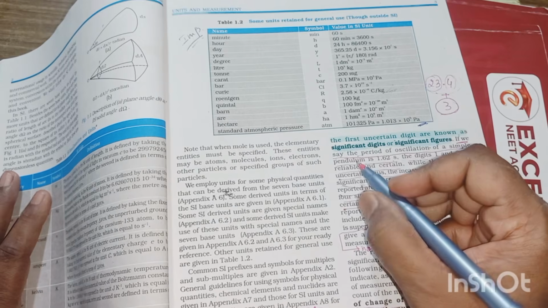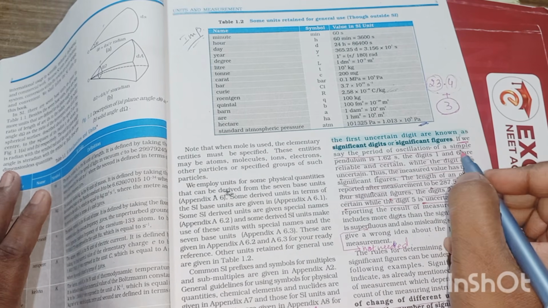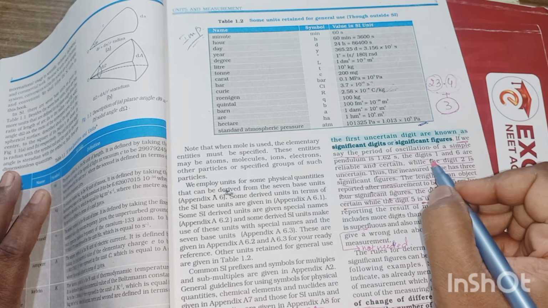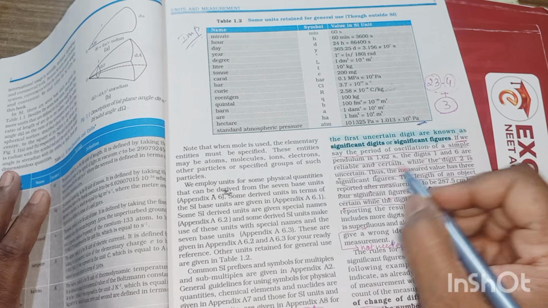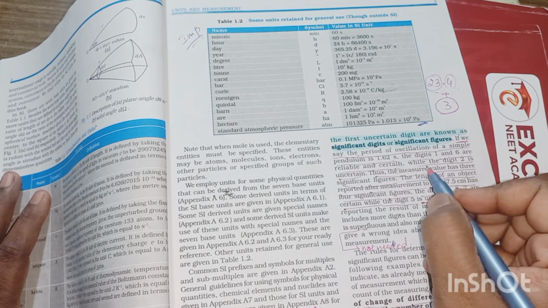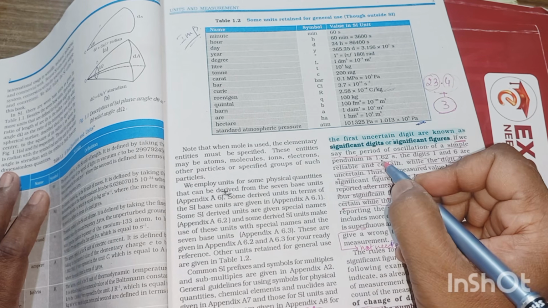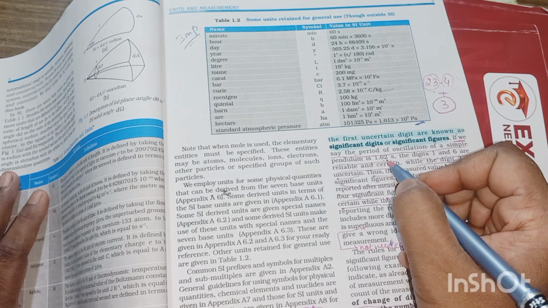If we say that the period of oscillation of the simple pendulum is 1.62 seconds, the digits 1 and 6 are reliable and certain, while the second digit 2 is uncertain. Here you see, after the decimal point we have 2 digits.